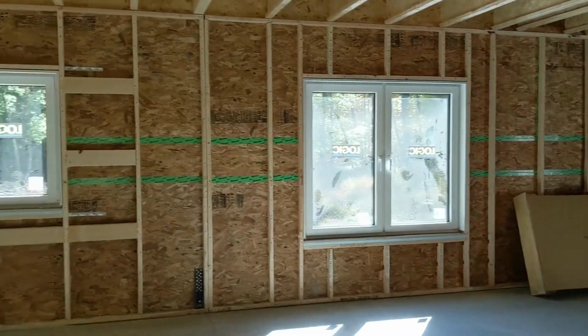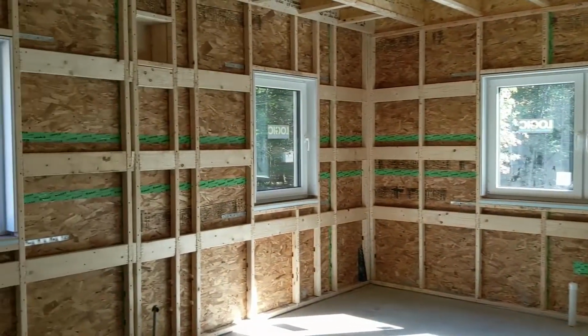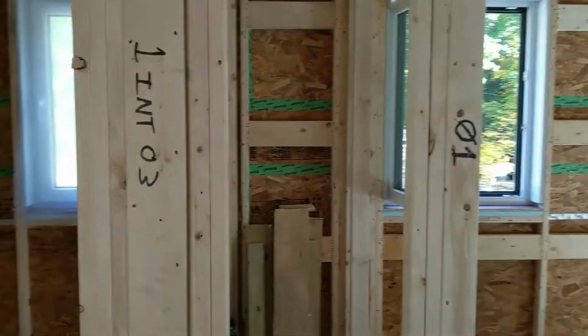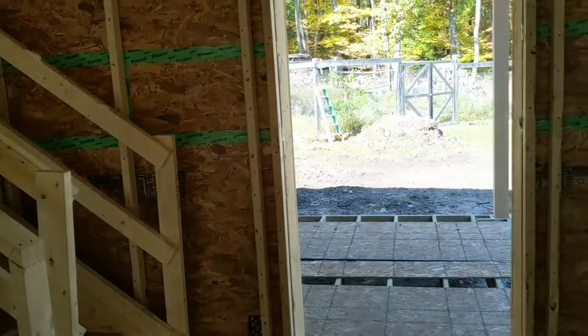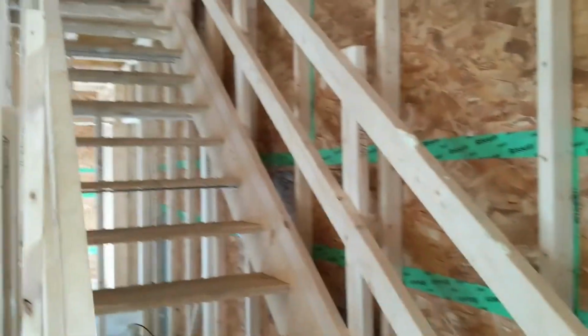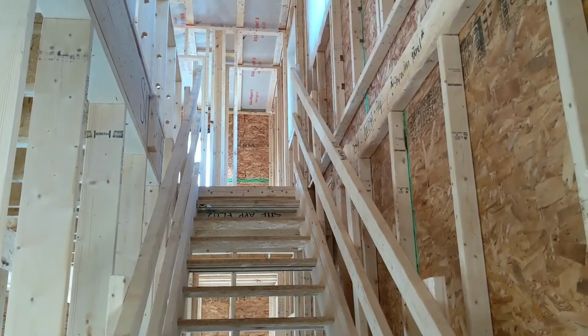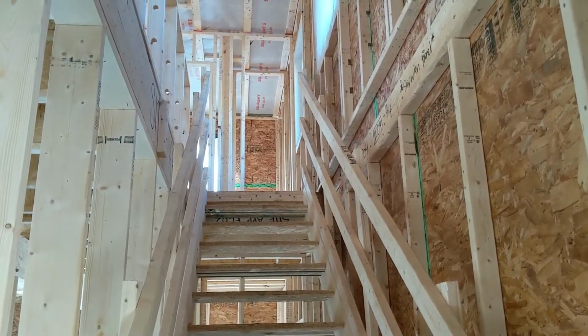I think we'll call it good for the day, and we'll get back here some other time. I was talking with the owner about maybe getting back here once the mechanicals have been roughed in, because that would be an interesting time to check the air tightness as well, just to make sure that it's still good.